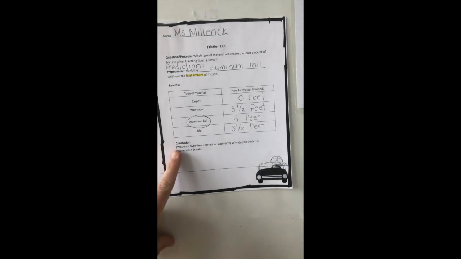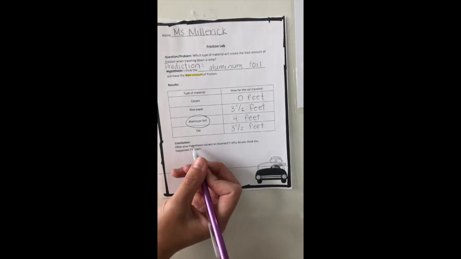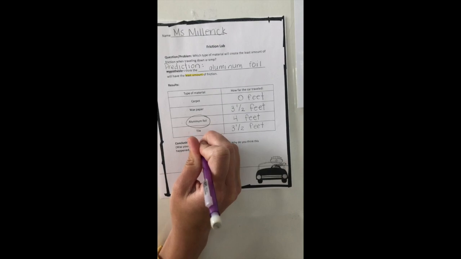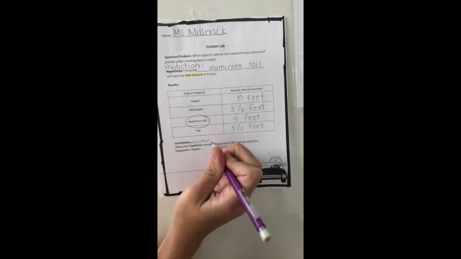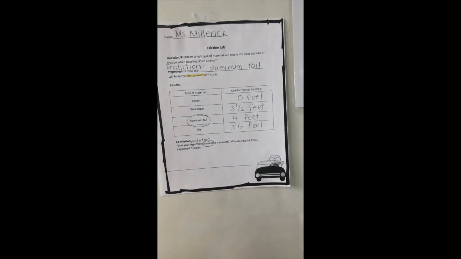And then the last part, you go down, conclusion, was your hypothesis correct or incorrect? And remember, hypothesis just means prediction. I'll cross it out and write prediction. And I'm going to circle correct because my prediction was correct. And then it says, why do you think this happened? Explain. And then at the bottom, you would write a sentence or two about why you think the car went the fastest on whichever material it went the fastest on. So for me, it went the furthest on the aluminum foil.